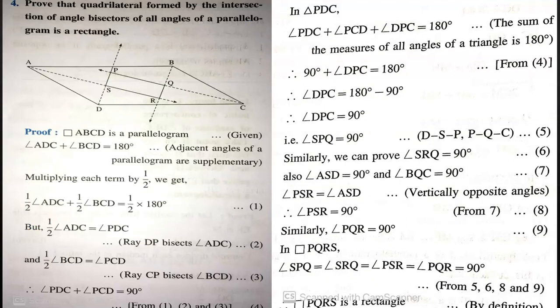Question number 4. Prove that quadrilateral formed by the intersection of angle bisectors of all angles of a parallelogram is a rectangle. So, I have this quadrilateral, which is a parallelogram, say quadrilateral ABCD, and its angle bisectors are drawn. You see these dotted lines? Yes, these are angle bisectors. And these angle bisectors meet each other at these points and they form another quadrilateral, quadrilateral PQRS. We have to prove that this quadrilateral PQRS is a rectangle.